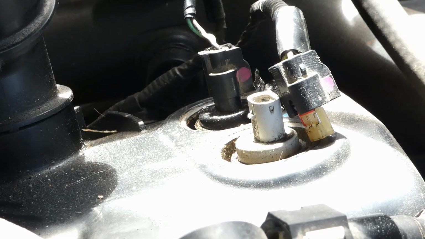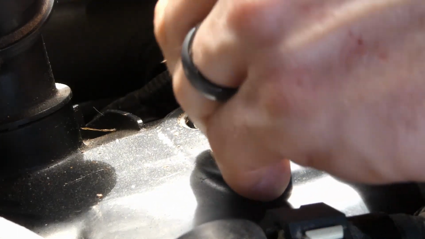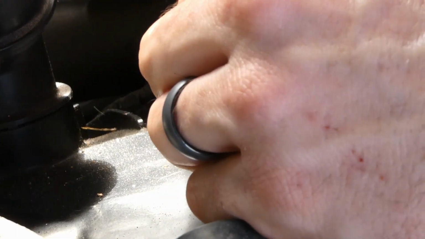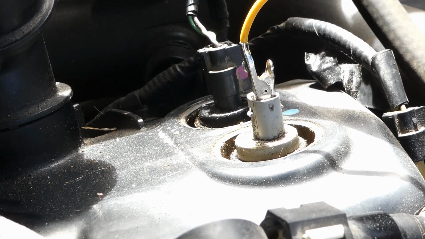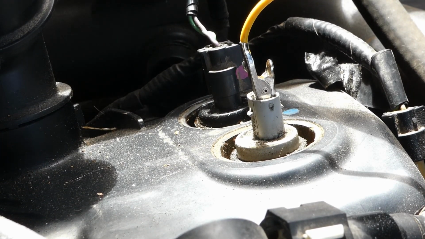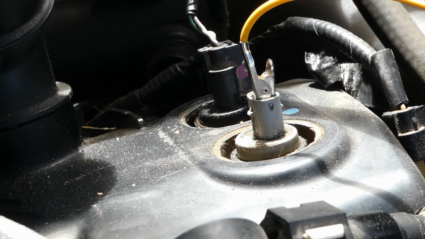That's all right. We're just gonna assume we know what we're doing. We'll hook that to that side. Test light, battery positive. See, I thought we were dealing with something else.